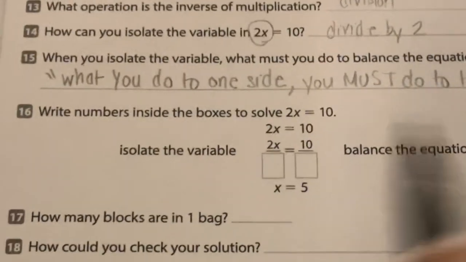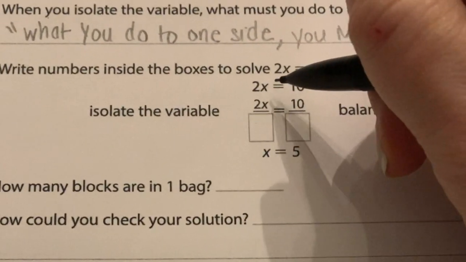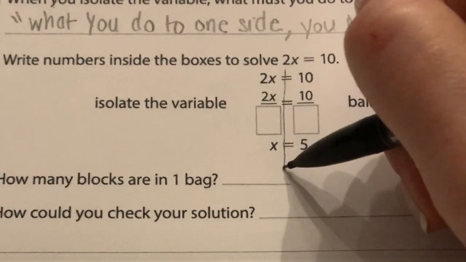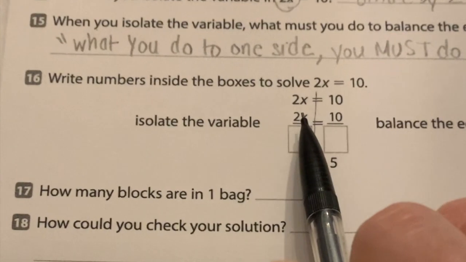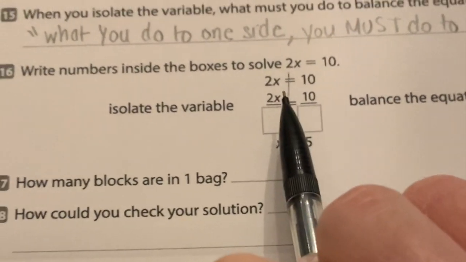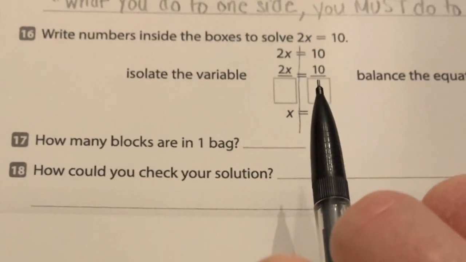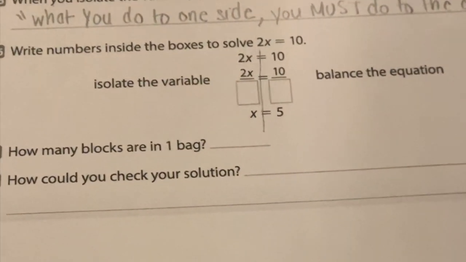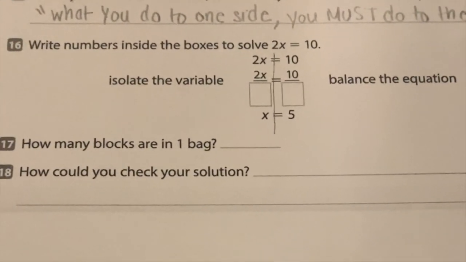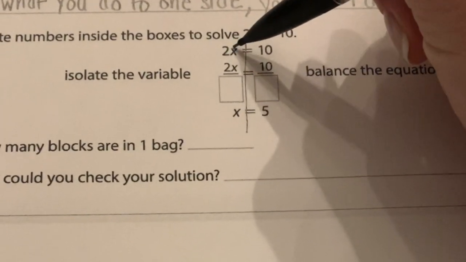Okay, so now we're going to fill in the blanks here basically. The only difference between what I've been doing is I like to draw that line in between the equation to separate so we can see what side is which. That's just because in the future our algebra equations are going to get way more complicated, and in order to do the quote-unquote same thing to both sides, we're going to need to really know which side is which.